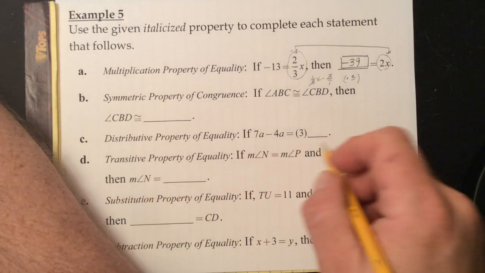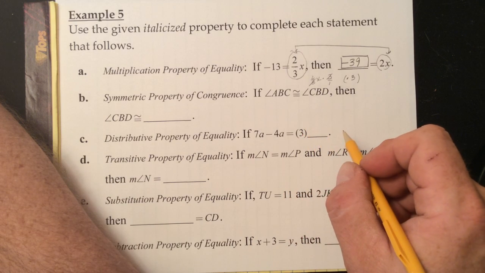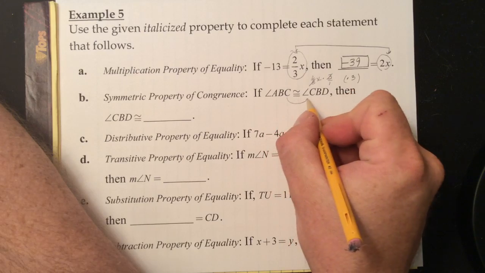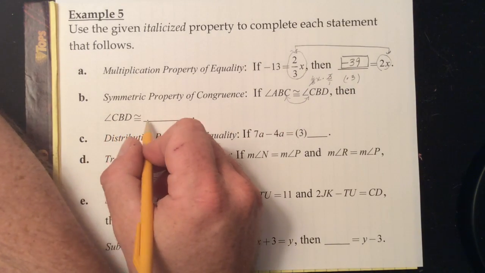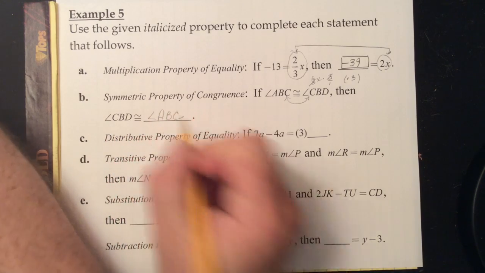B, the symmetric property of congruence. That's what we're going to use. If angle ABC is congruent to angle CBD, then angle CBD is congruent to blank. So using the symmetric property, we flip these, and now we get angle CBD is congruent to angle ABC.